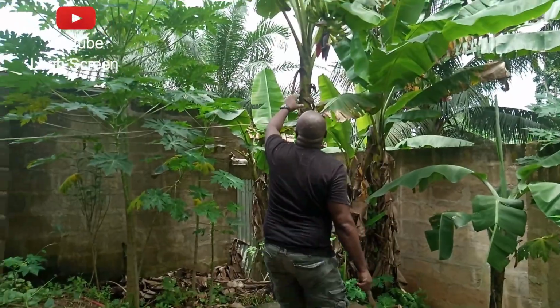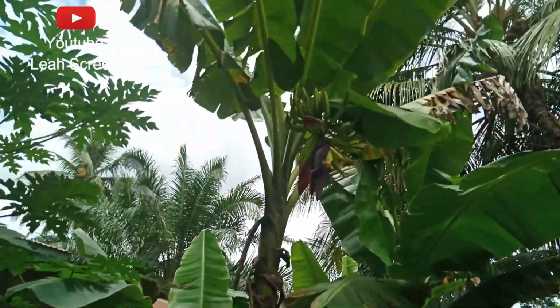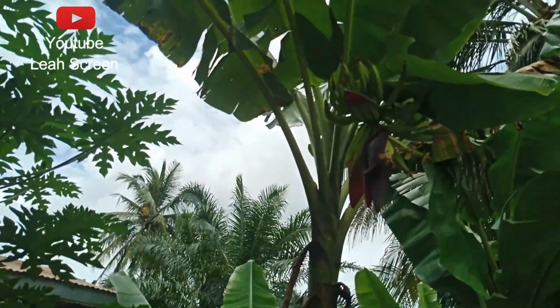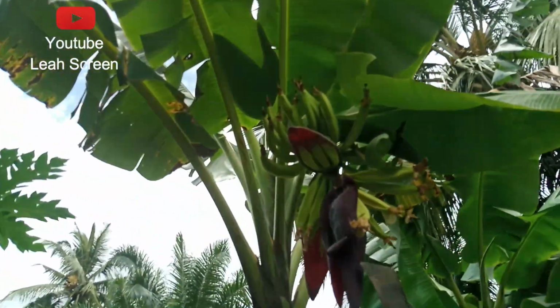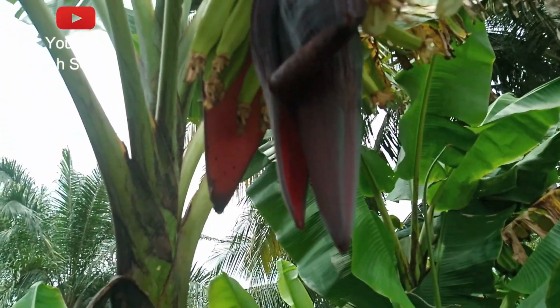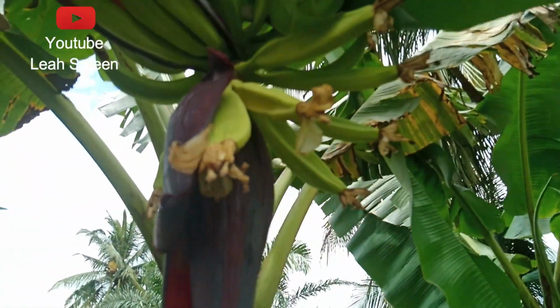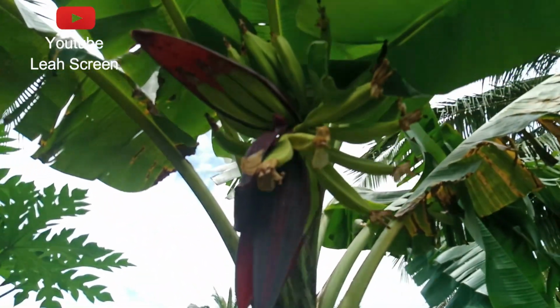this is plantain. Okay, this is plantain. As you can see, this plantain here, this is the plantain flower. You can see there is food coming out from it. This plantain flower is not like banana flower.